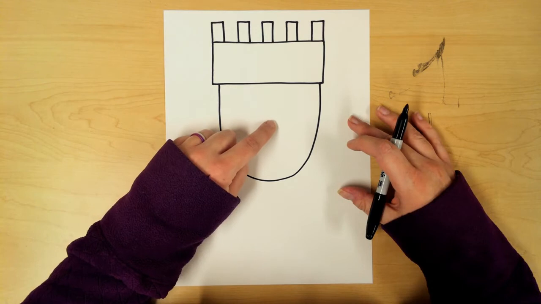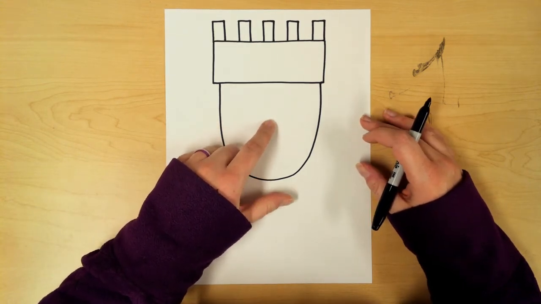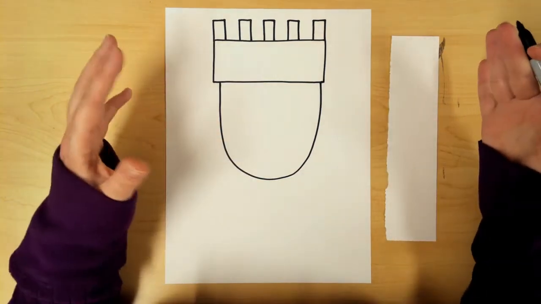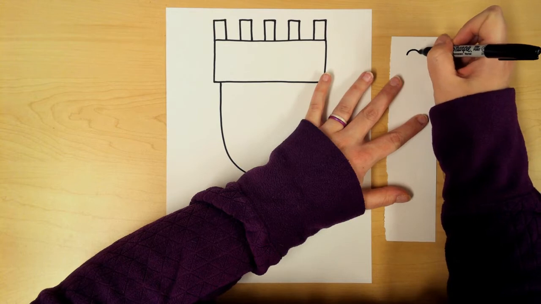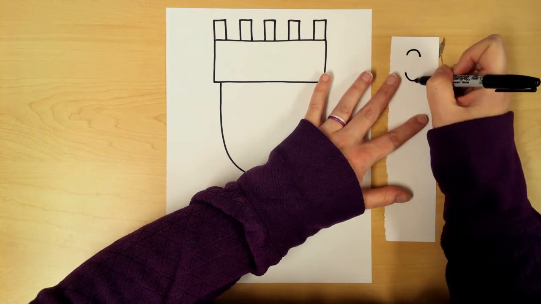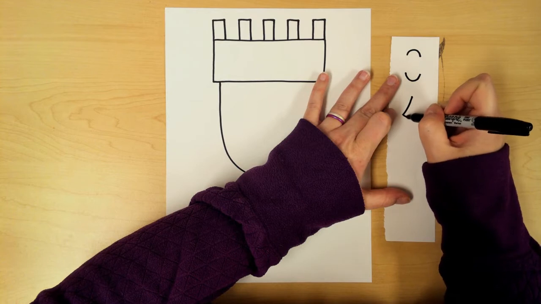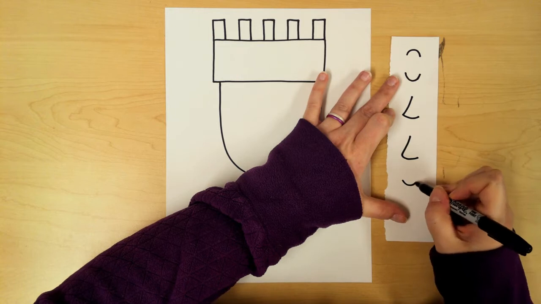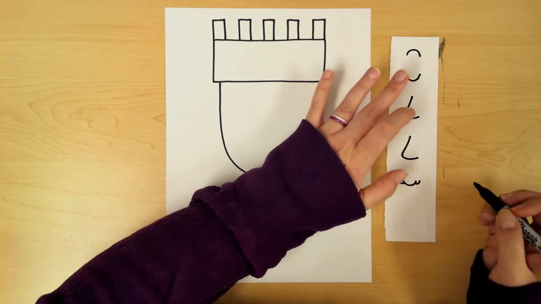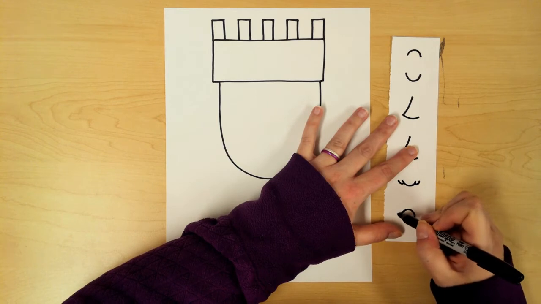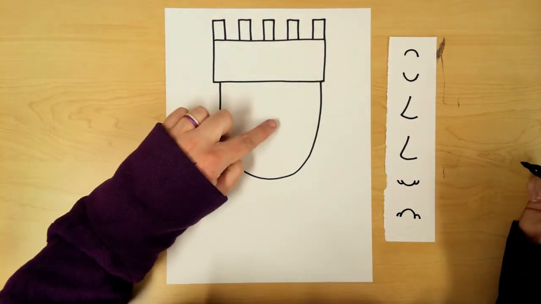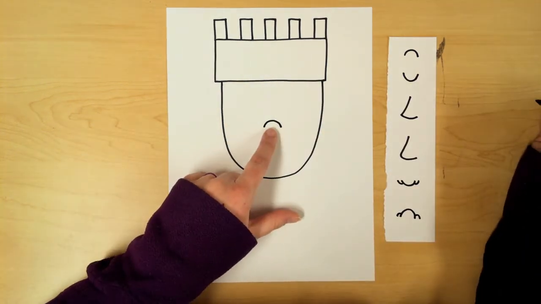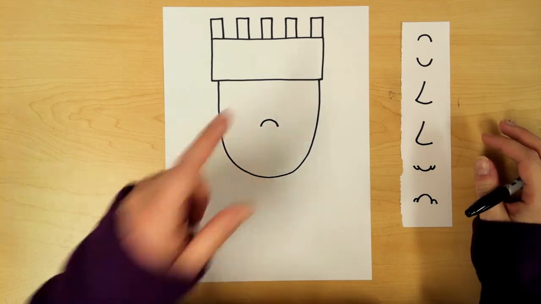Right in the middle of our U here, we're going to draw a nose for our Queen of Rectangles. Let me get a scrap paper here, because there are so many different ways you can draw a nose. You could do just a bump, a little U, it could be a pointy nose, it could be a round nose. You can decide how you want to draw a nose for your artwork. So right in the middle of mine, I'm just going to do a little bump. That's going to be the nose for my Queen of Rectangles.